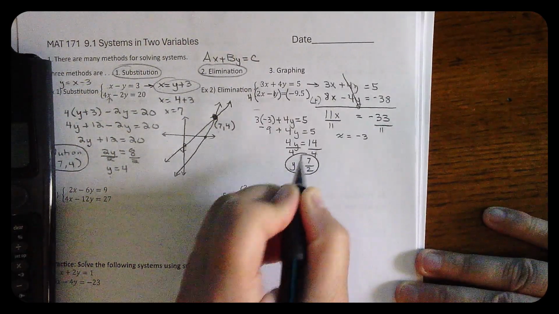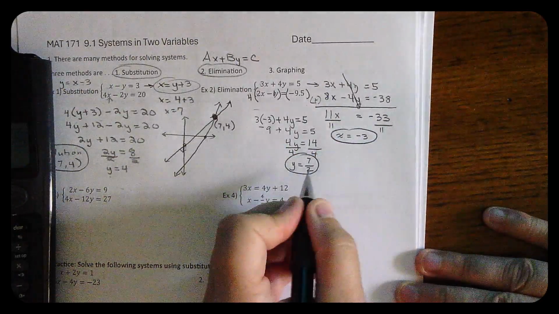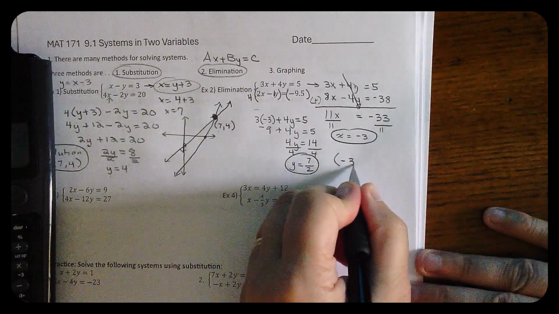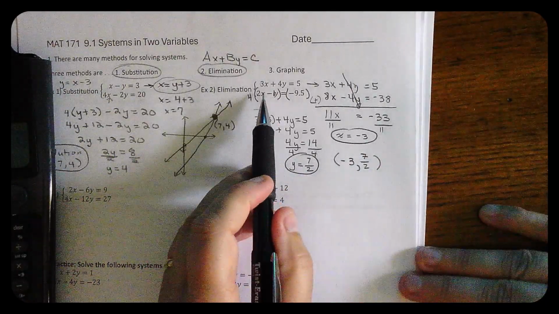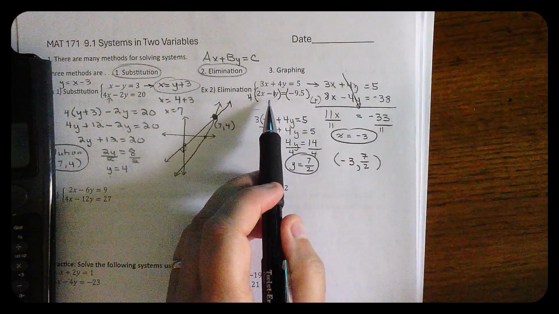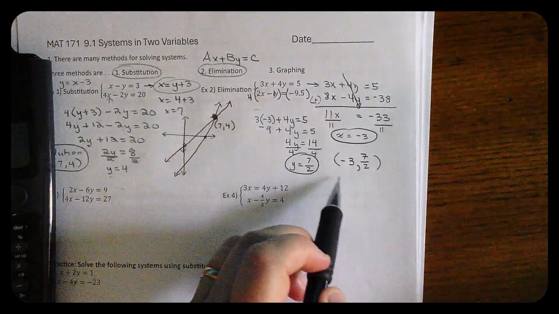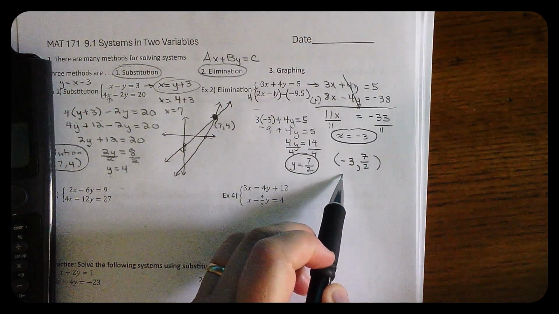Okay, now don't forget to write it as an ordered pair. Don't just circle the answers. You have to write it as negative 3, 7 halves. So what that means is these are two linear equations. They're lines. If we were to graph them, they would intersect at that point.